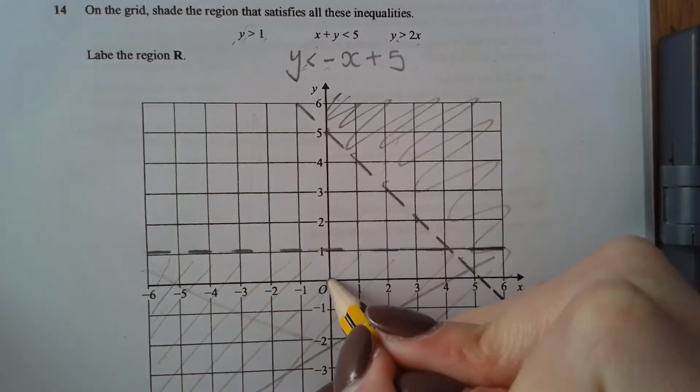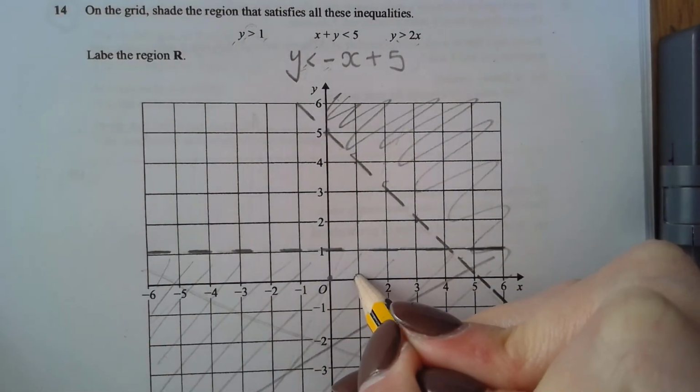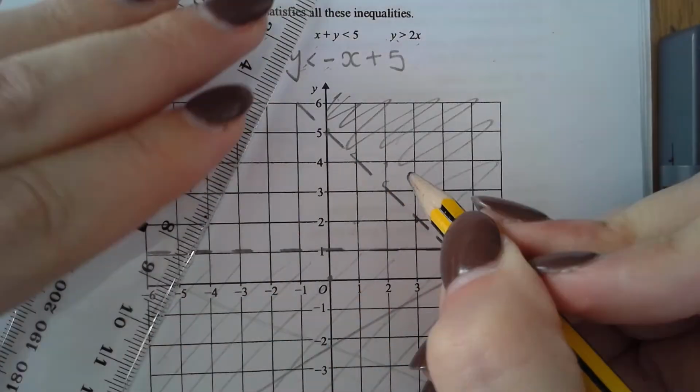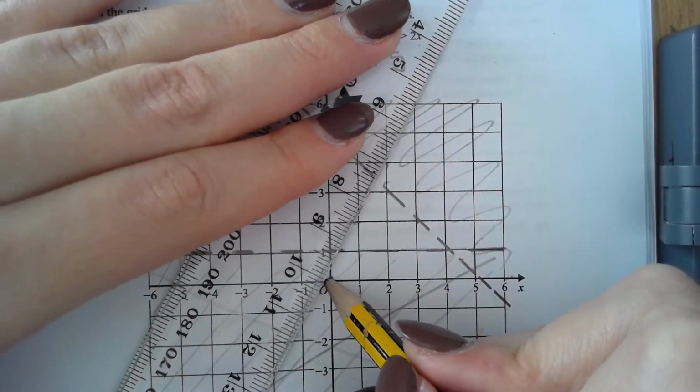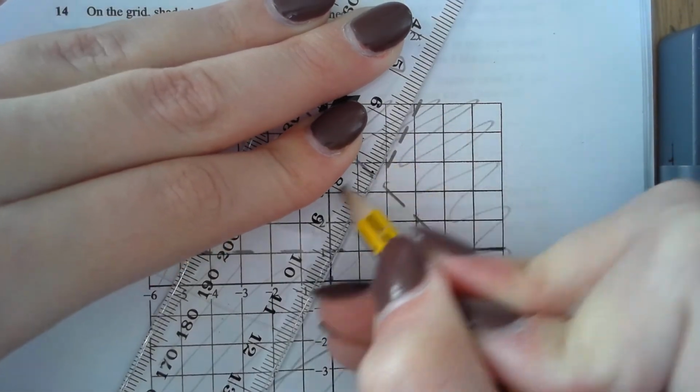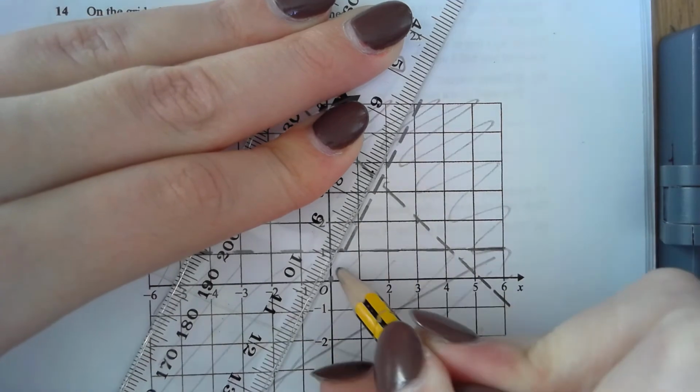So 2x crosses at 0, 0. I go along 1, up 2, along 1, up 2. So I can see my line forming, going diagonally up here. Remember, it's dotted again. Try to use a really sharp pencil, makes it a bit more accurate.